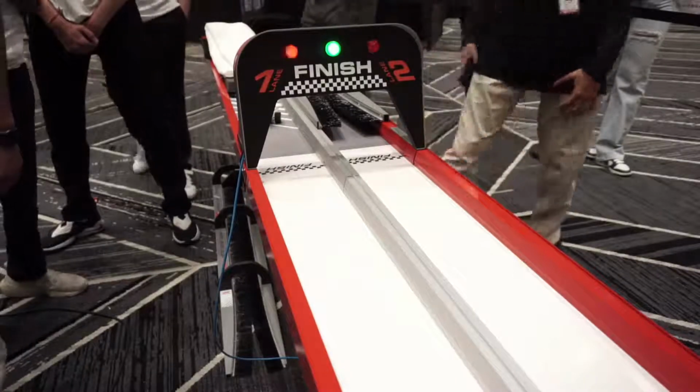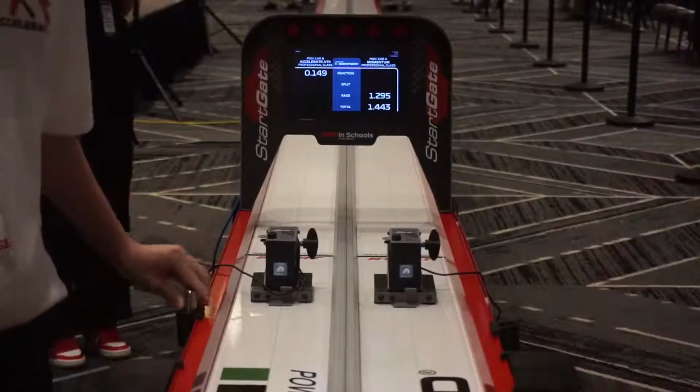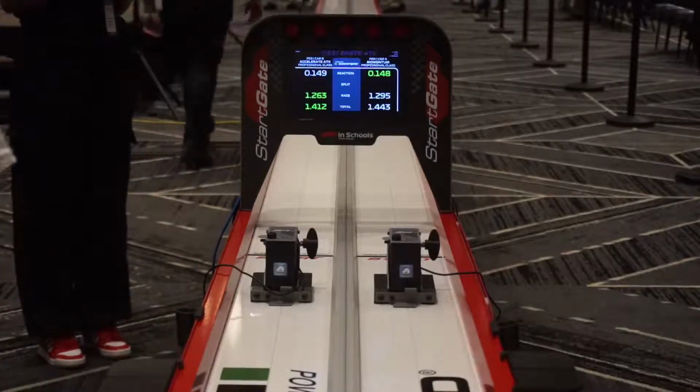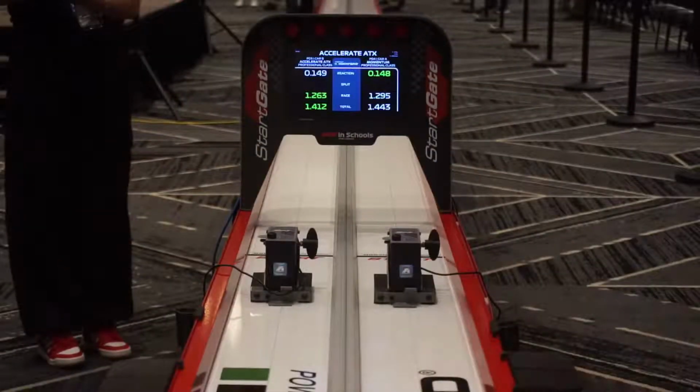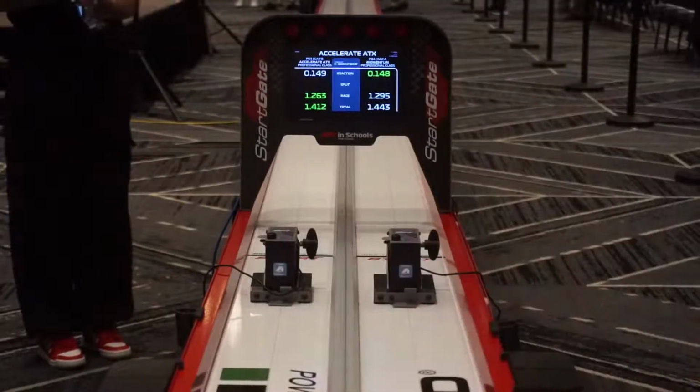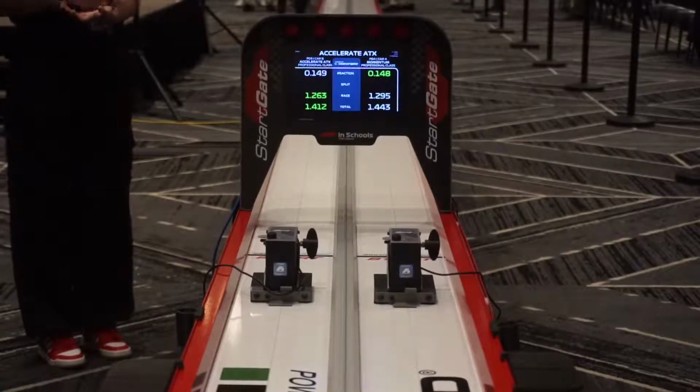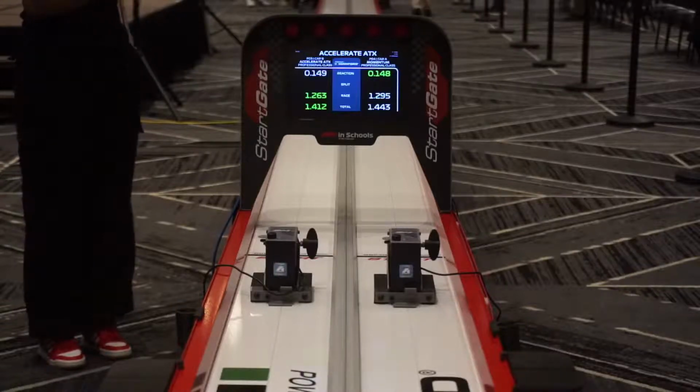Accelerate again with the fastest time of a 1.412. Accelerate, congratulations to moving on to the next round of today's knockout rounds. Another applause for Accelerate ATX here. Your 8th seed, beating out your 1st seed, Momentum Racing. Momentum, guys, congratulations for making it thus far. It's been great to have you in the competition.